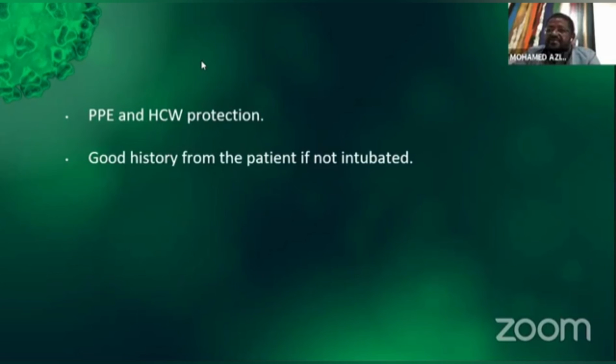Get a good history from the patient if the patient is not intubated, because, as we mentioned, with history taking, especially in myocarditis, we can differentiate between the chest pain of myocarditis and the chest pain of MI from the history. Next slide, please.